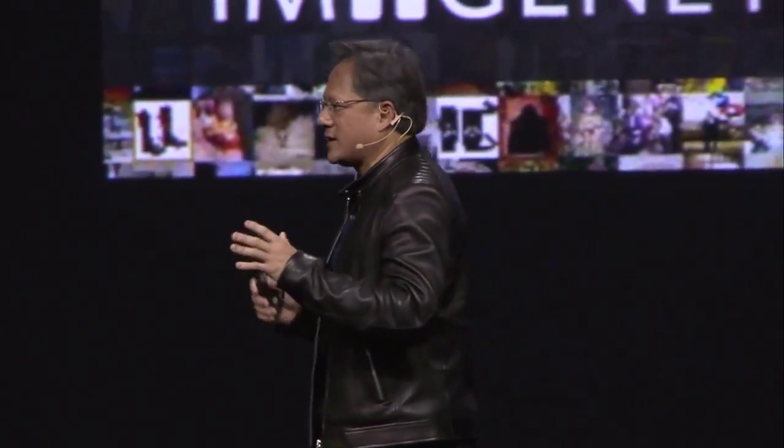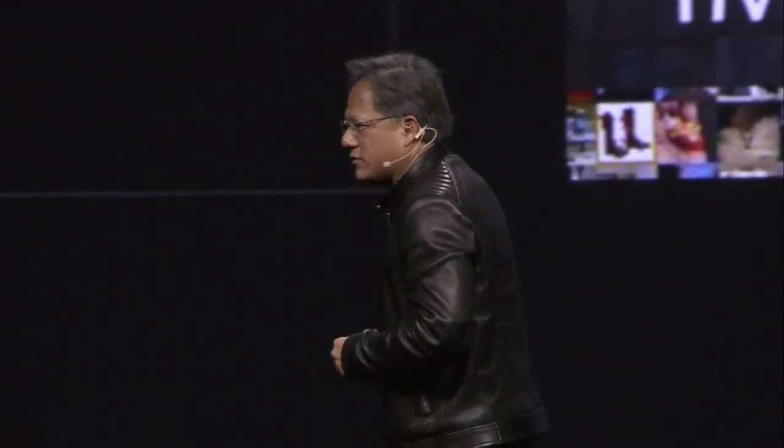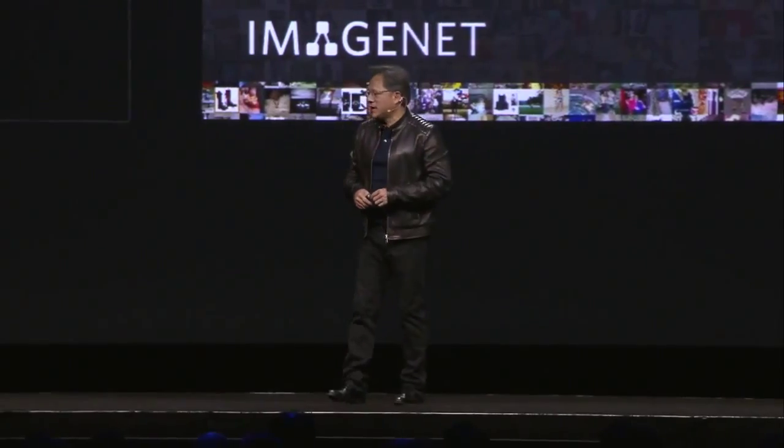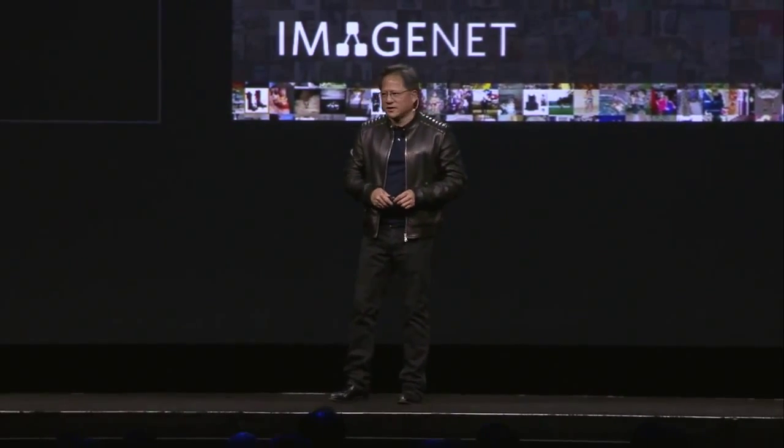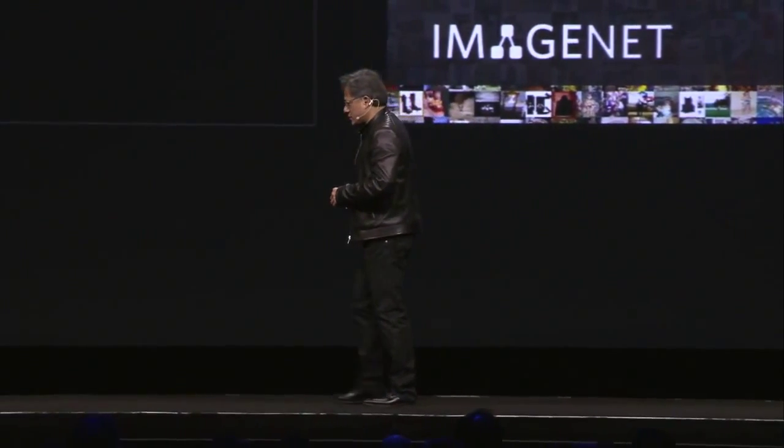There's still some error, of course, in it, but it's largely labeled correctly, and it was largely labeled correctly because of one thing, the emergence of Amazon's Mechanical Turk. I don't know how many people contributed to this work, but obviously a lot, and they all were paid.